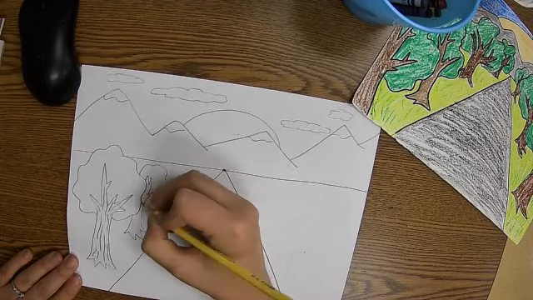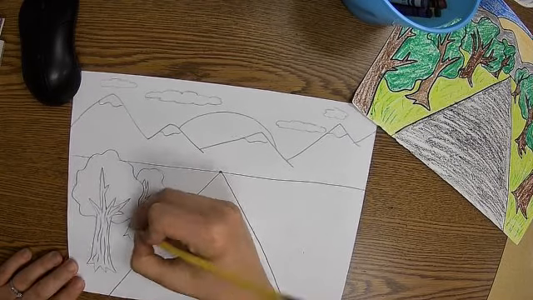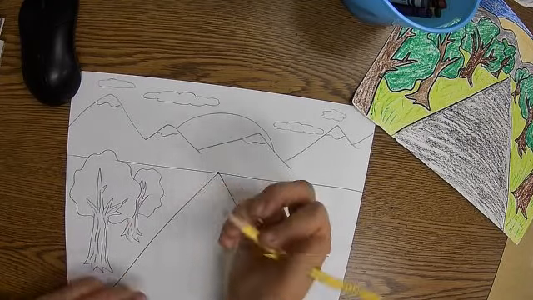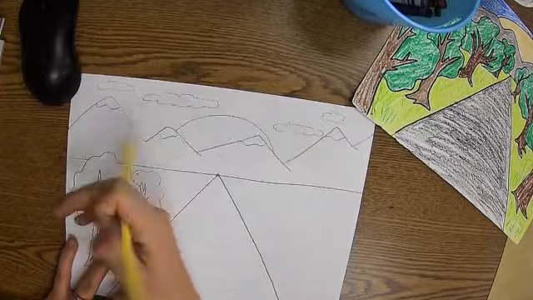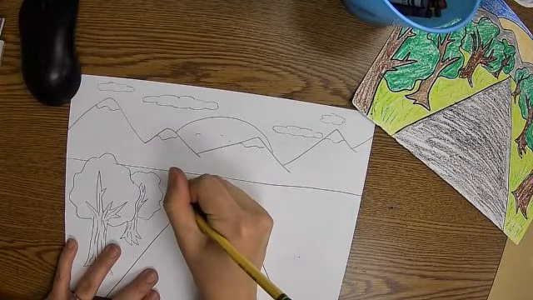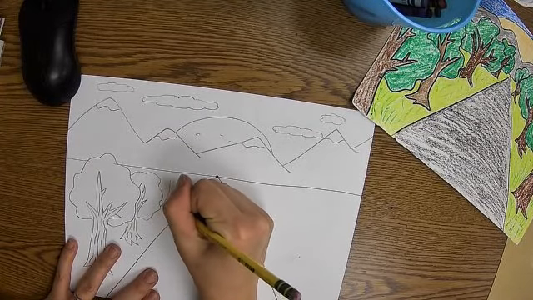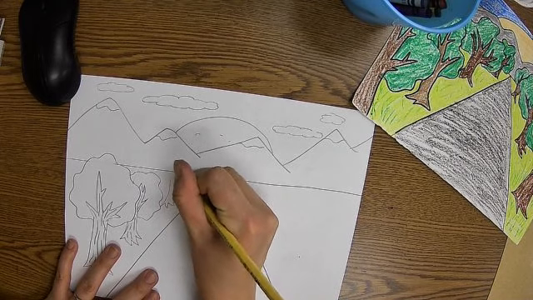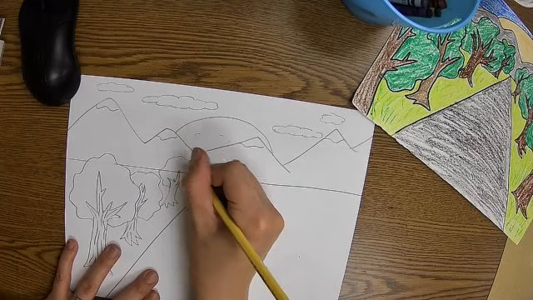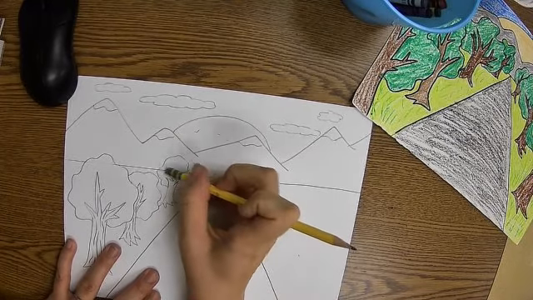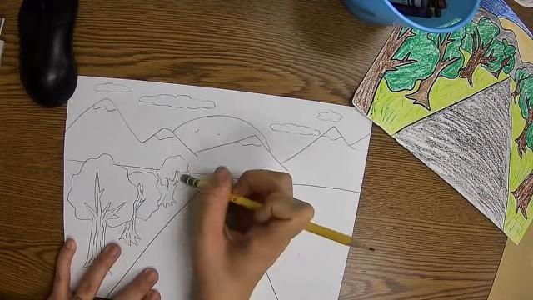And that's okay. So you can add those lines to get the bark detail. And as I go back, they're getting smaller, because as we go back in the distance, things look smaller when they are further away. And I'll erase my horizon line that crosses the tree.